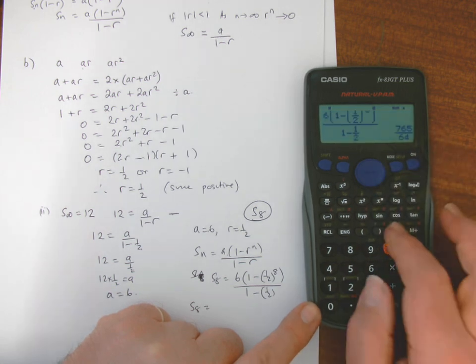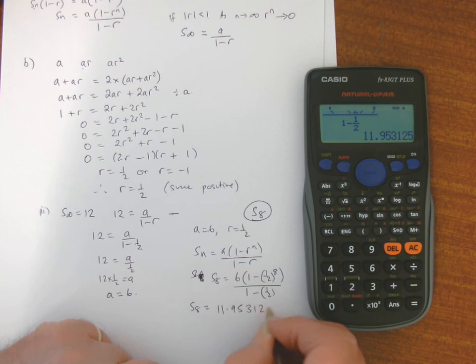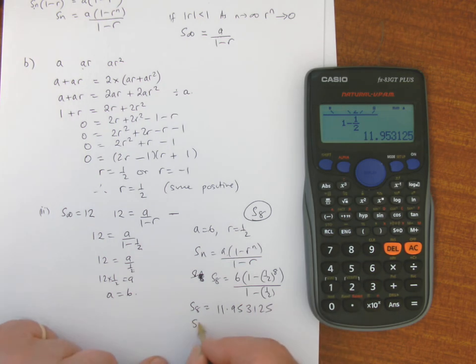That is 11.953125. So to 2 decimal places is 11.95.